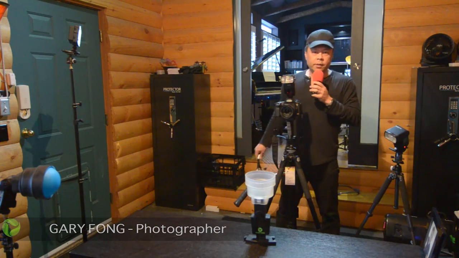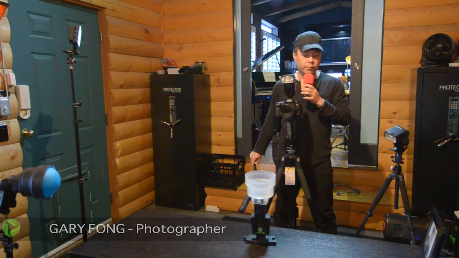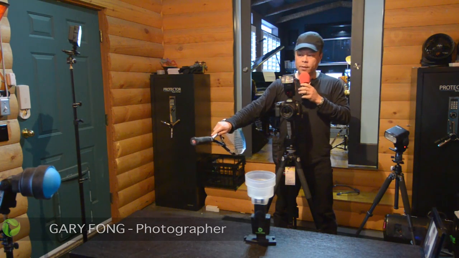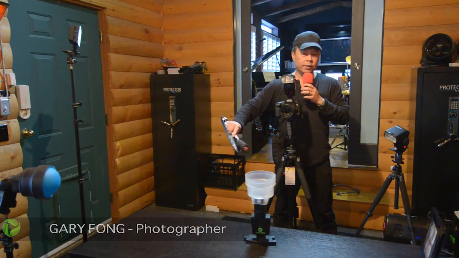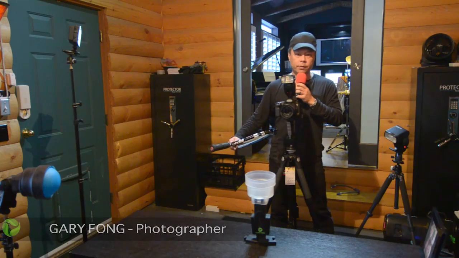Okay, so one of the first things I want to mention is the distance between your flash and a subject. For example, I can have two different flashes that are in different exposure groups, but if their distances are different, then it's really hard to predict what the effect of the exposure is going to be.